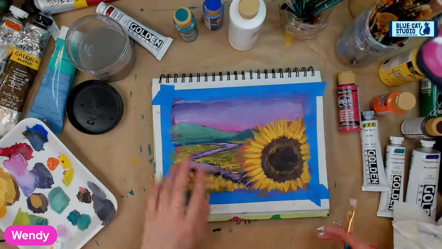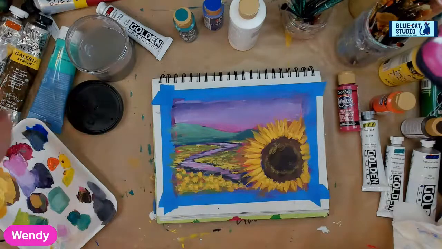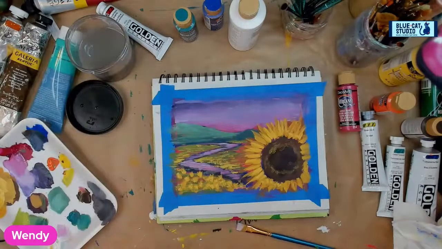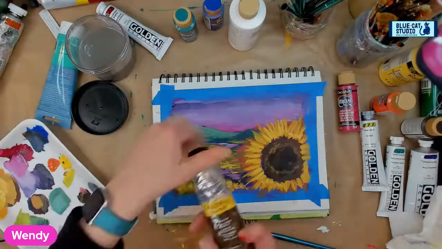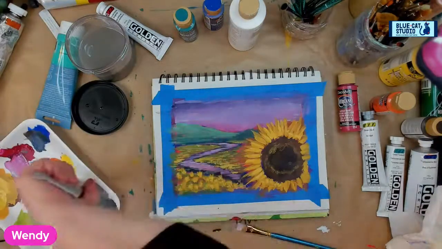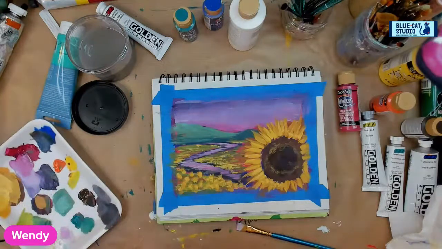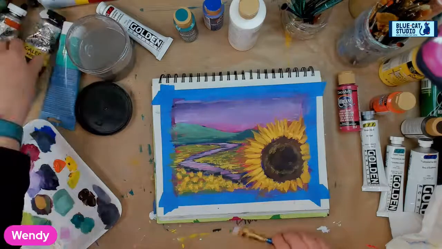You know what we need? We need some dots. We need some brown dots. Where's my brown? I don't know where my brown bottle went, but I'm going to grab my brown tube. Raw umber. Close enough to bittersweet chocolate. Good enough for government work, right? Close enough.